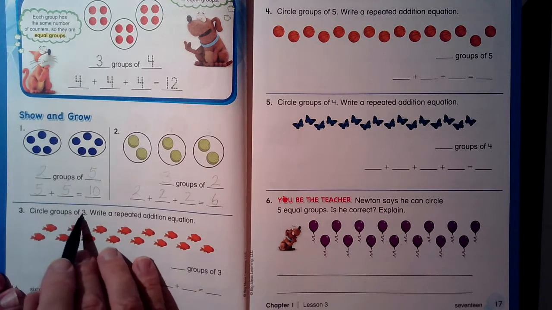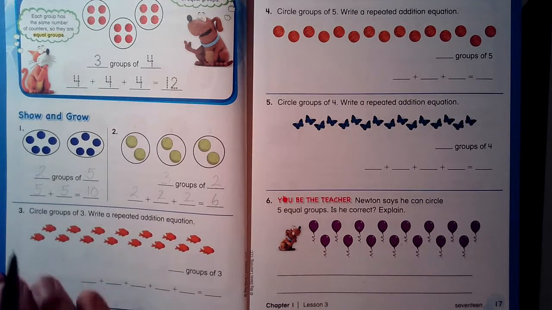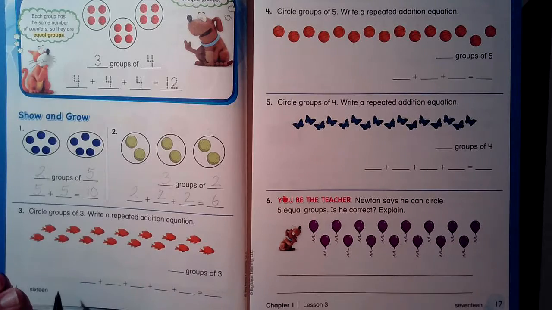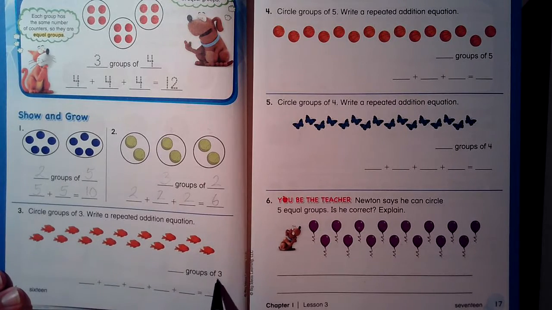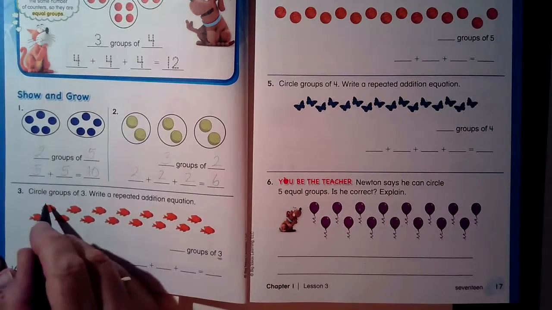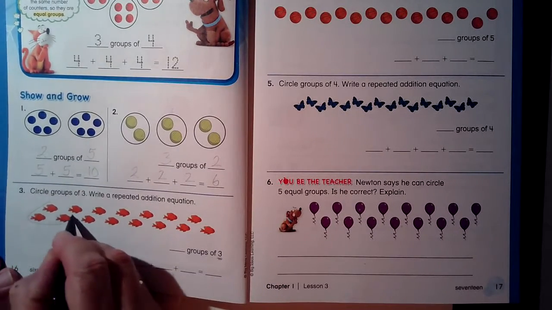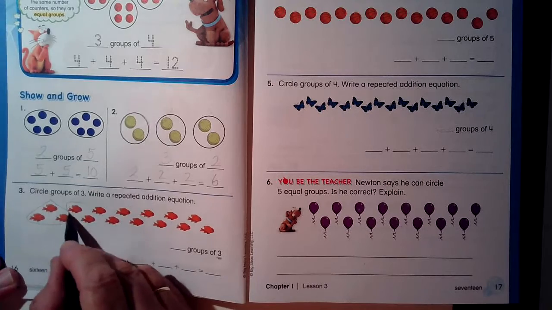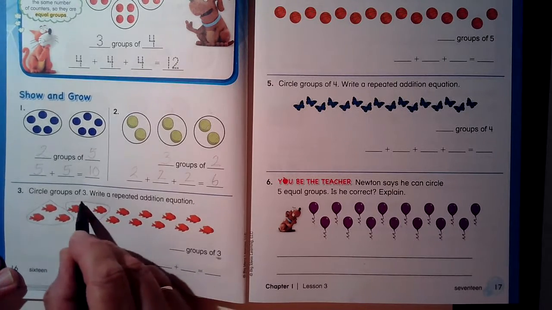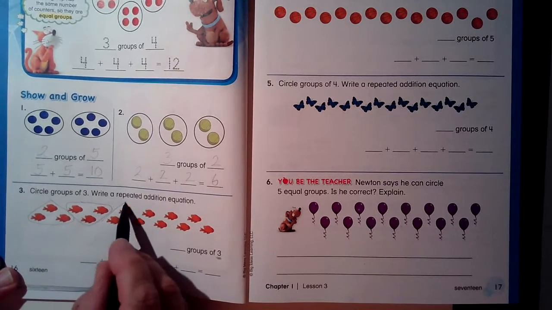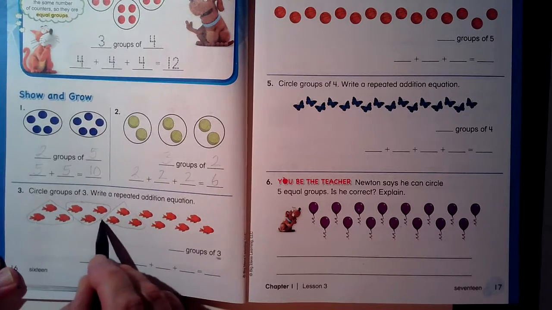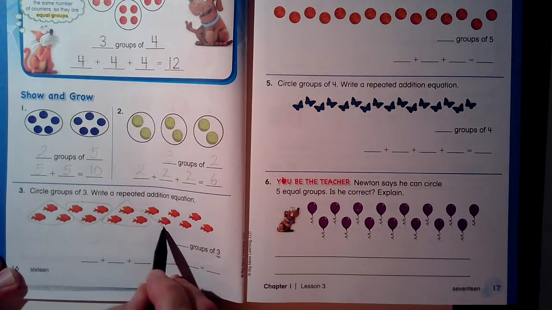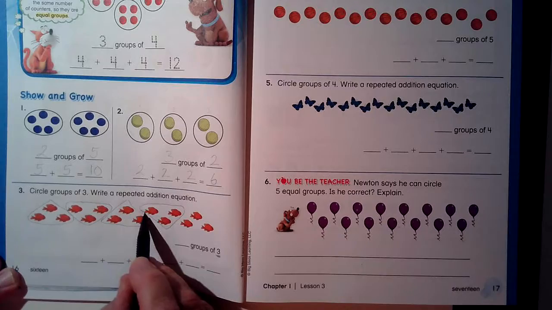Now circle groups of 3. Write a repeated addition sentence. So I know that I'm going to have groups of 3. Let's see how many I have. 1, 2, 3. 1, 2, 3. 1, 2, 3. 1, 2, 3.